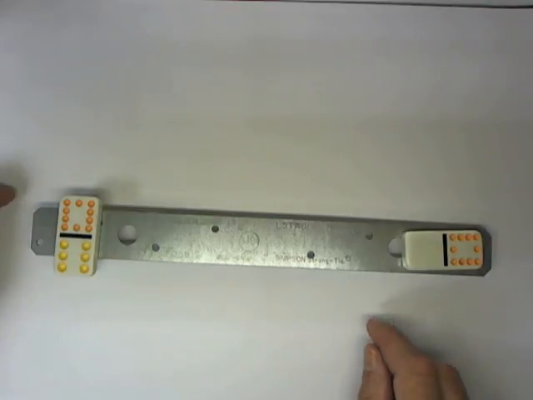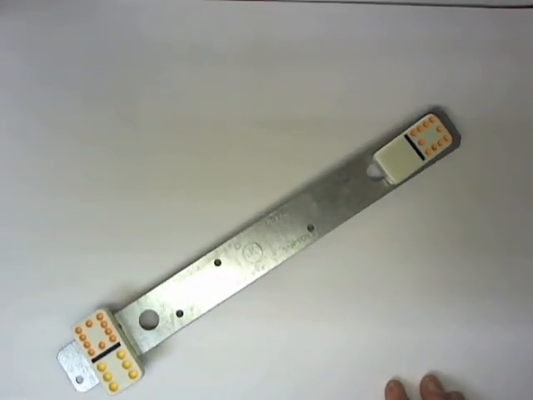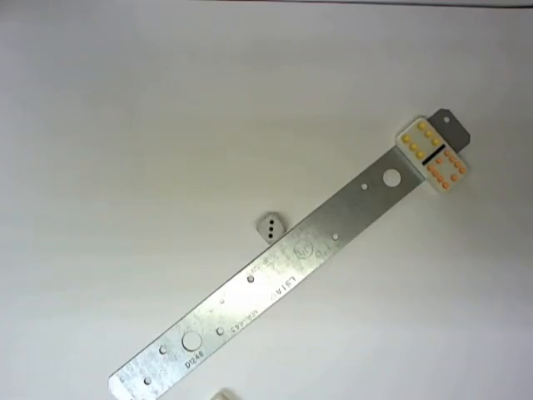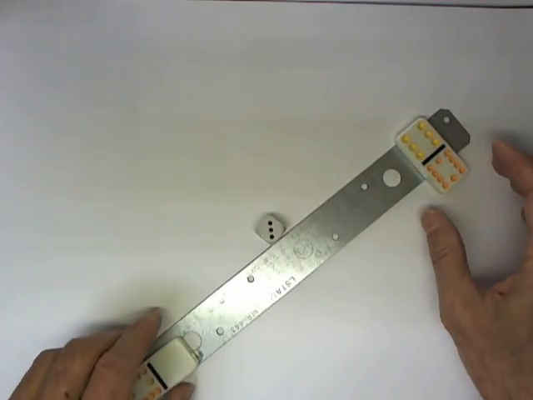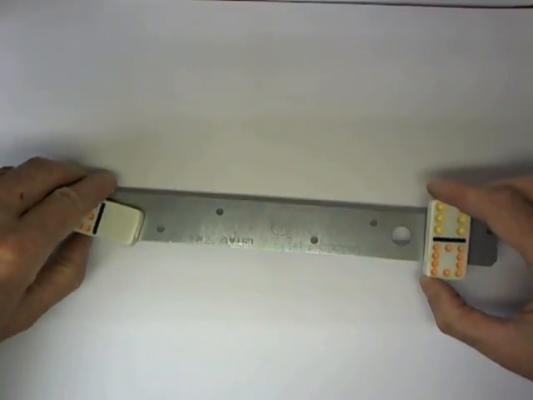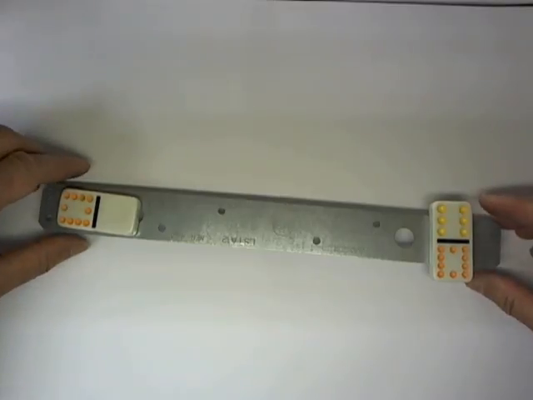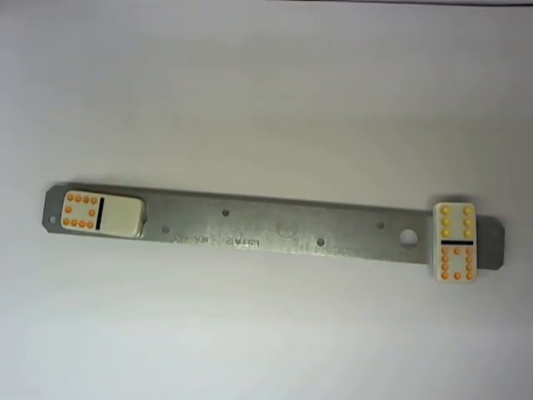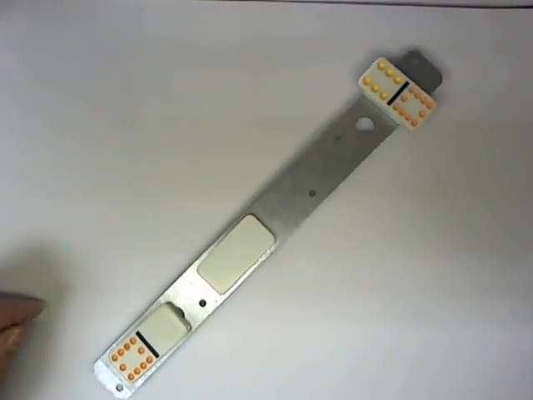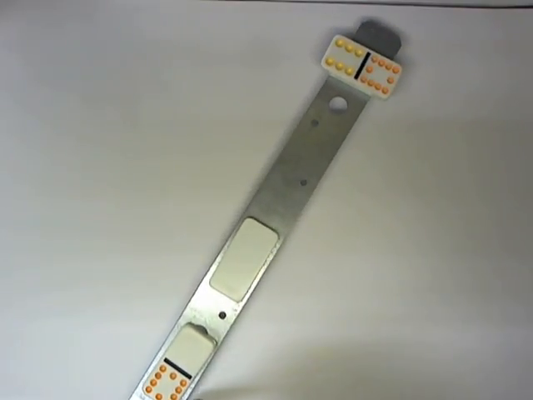Here I have a couple of 16-gram dominoes balanced on a strap that can rotate on top of a plastic die until it falls off. Now, my question then is, what are the moments of inertia of these two dominoes? And also, I've added another domino. What's the moment of inertia of this domino?